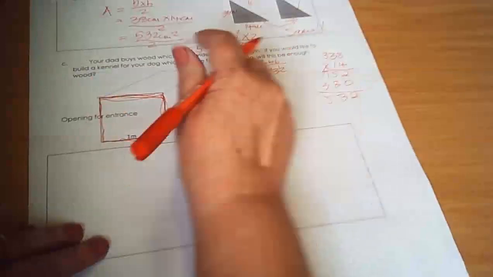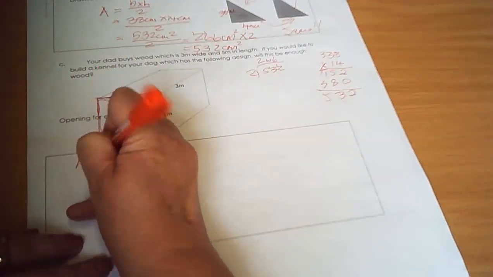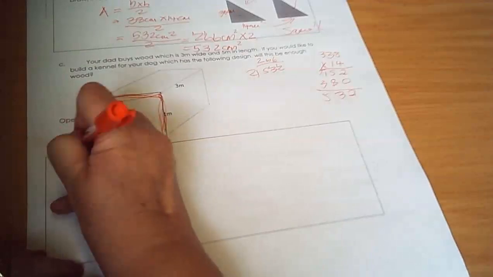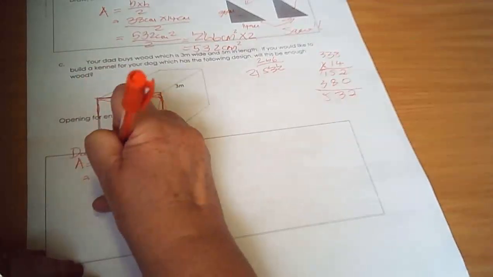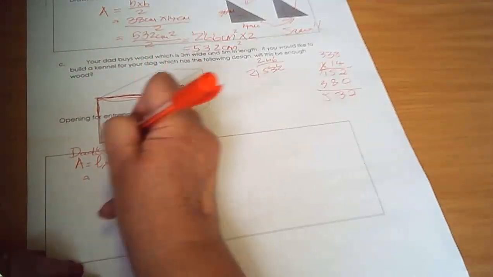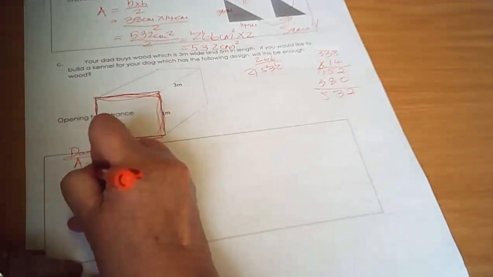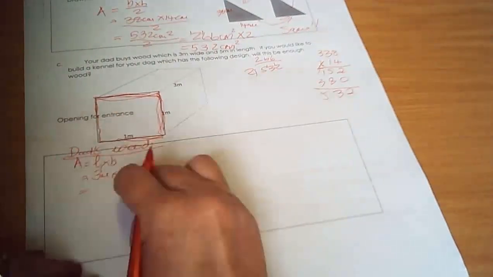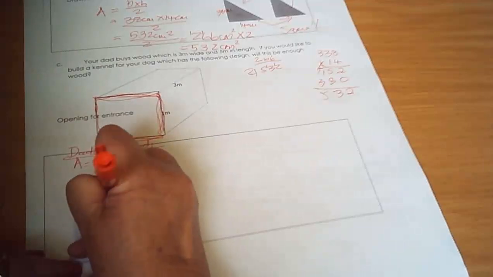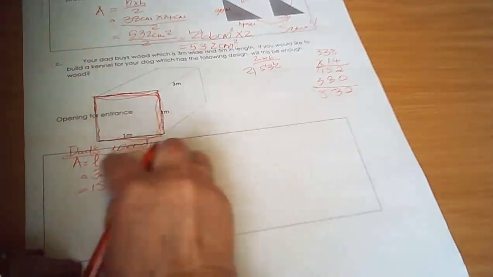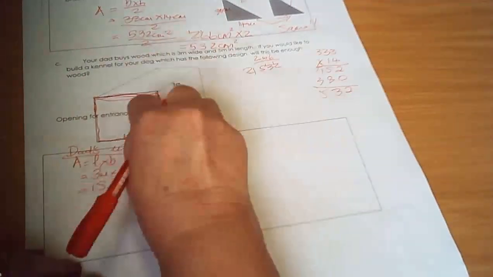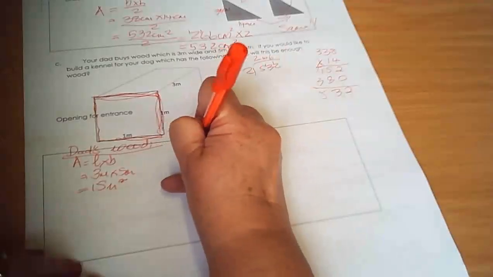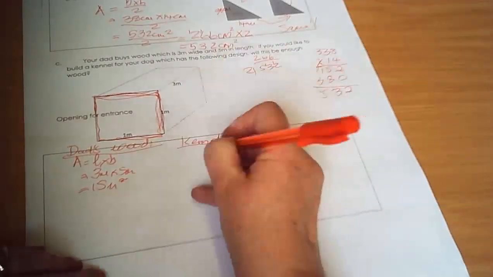All right, so first of all, let's see how much Dad's got. So area equals length times breadth. Dad's wood. Dad's got length times breadth, 3 meters, 5 meters, doesn't matter which way around, 15 meters squared. Okay, that's what Dad's got. Now, how much is the kennel? So let's go kennel.